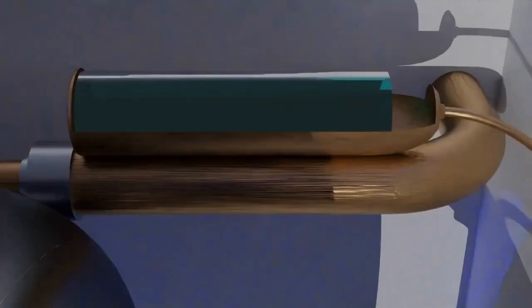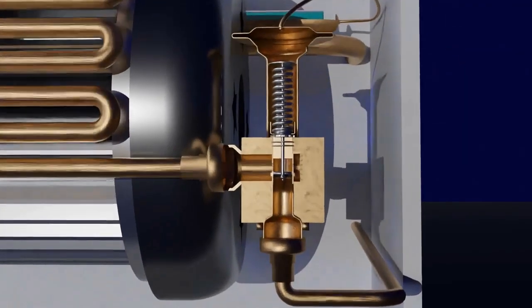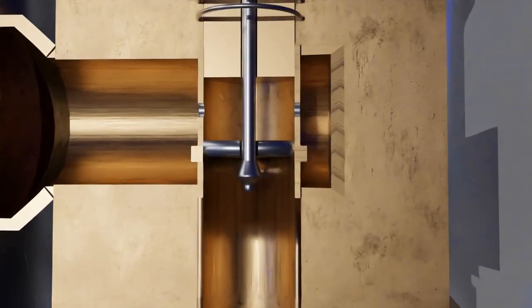When the bulb is heated, the refrigerant inside the bulb will expand. Then it will exert pressure on the diaphragm, and the needle will move down. When the needle moves down, then the restriction is widened, and when the needle moves up, the restriction is narrowed.